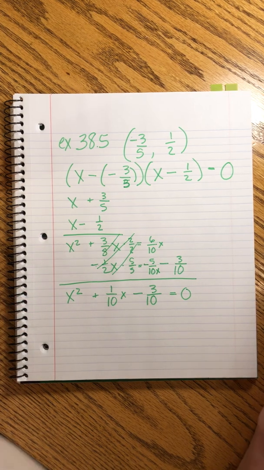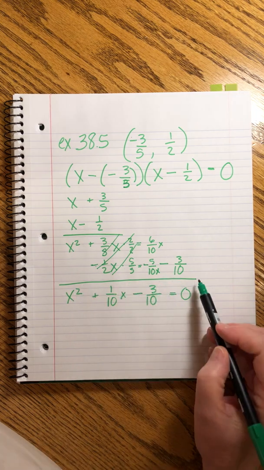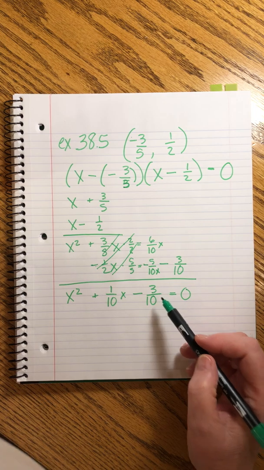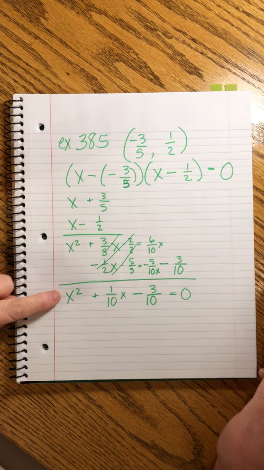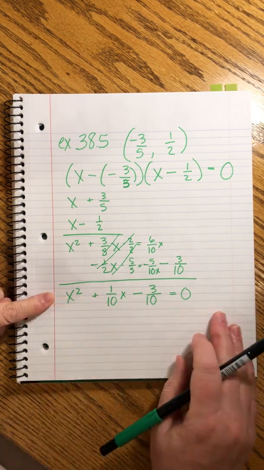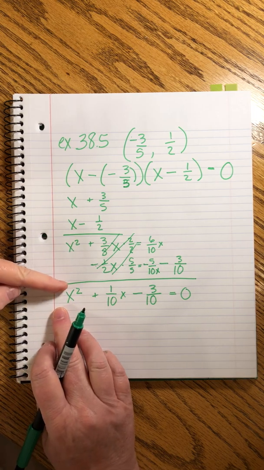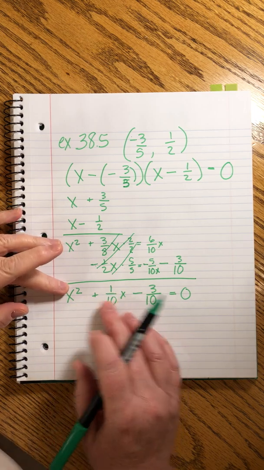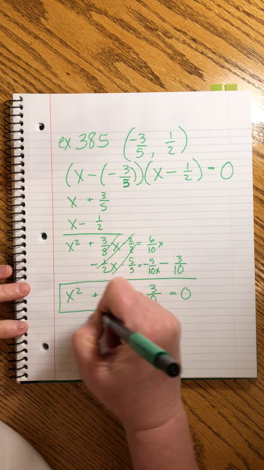Now, you might look at this and go, I don't like these denominators. I want to multiply every term by 10 in order to make the denominators go away. But that's what John means when he says that he wants a lead coefficient of 1. He's saying, I don't want you to get rid of the fractions. I want this x squared term to have a lead coefficient of 1, which is invisible. So he wants it to be left like this. He doesn't want you to fool around with getting rid of those fractions. So this is our final answer.